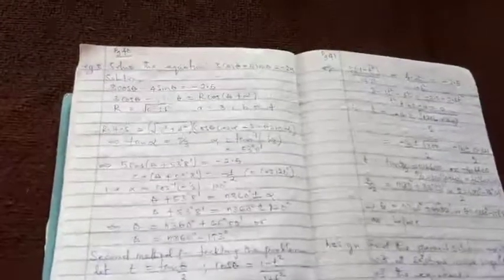Our r, of course, is root a square plus b square, where a is 3 and b is 4. We can expand r cos(theta plus alpha) as root 3 square plus 4 square into cos theta cos alpha minus sin theta sin alpha.